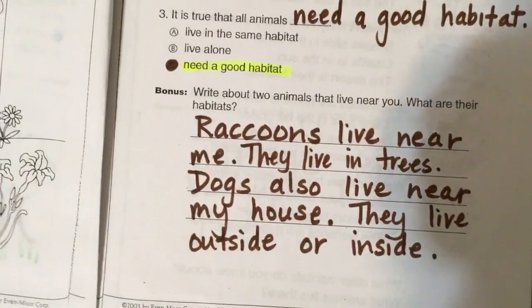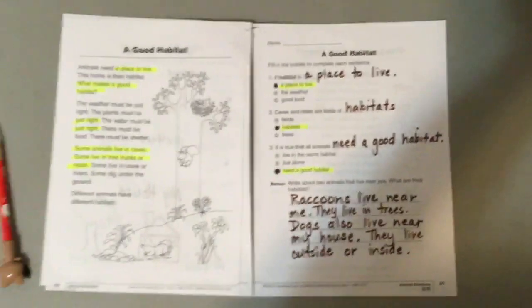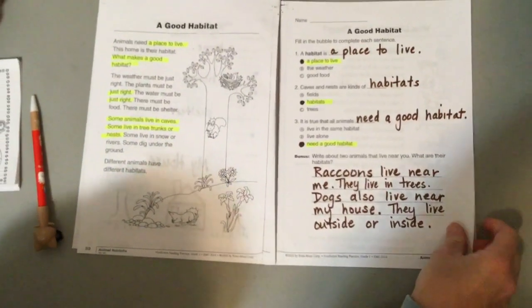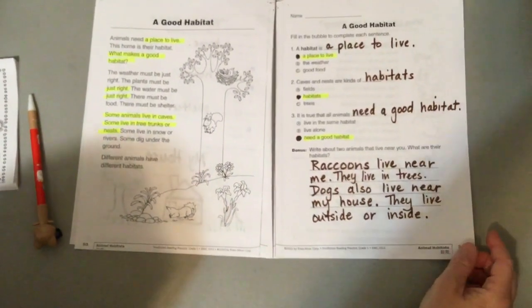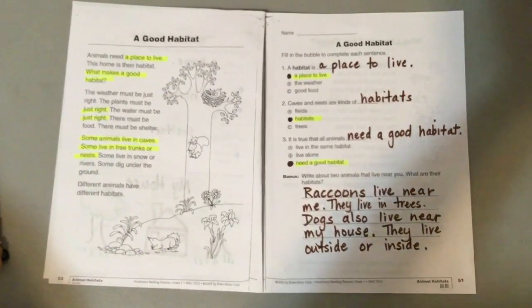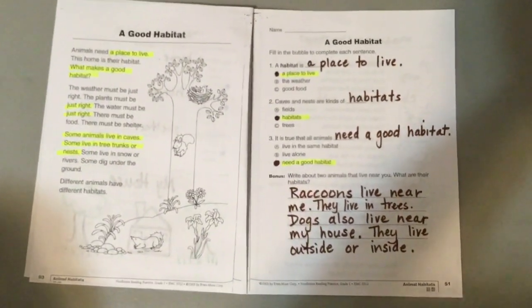They live inside people's houses, and sadly, some dogs live outside in the backyard. That's fine. But there are some dogs, especially in our school neighborhood, that just roam around on the streets all the time, and I don't think they have a habitat. And they look super skinny. All right, pause the screen so you can copy it as your answer key.